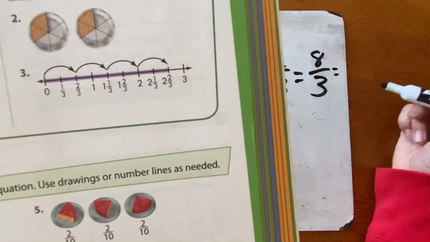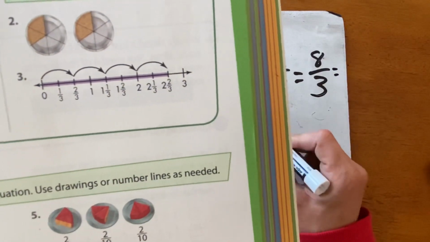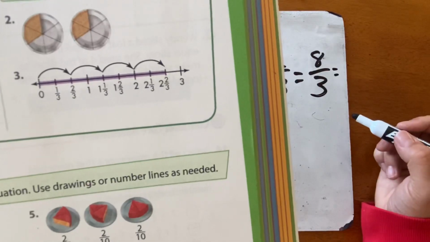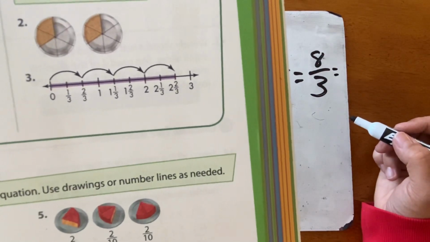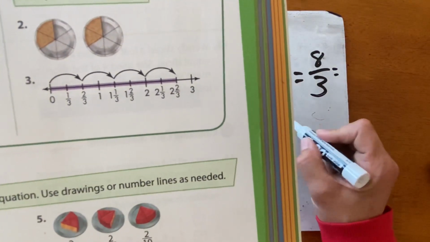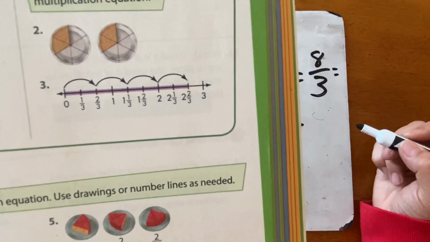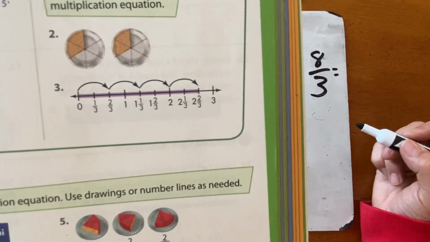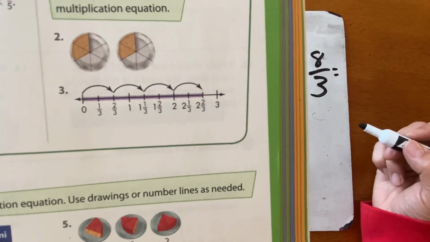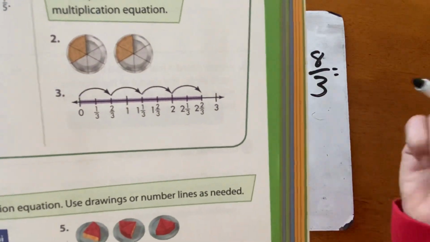How many 3's can you take out of 8? You can take out 2. And how many would be left? 2/3. So that's why that number line ends up at 2 2/3. Okay?